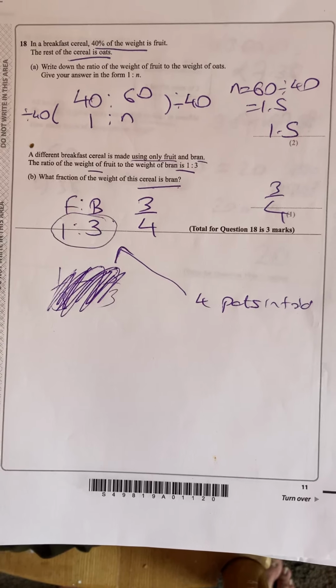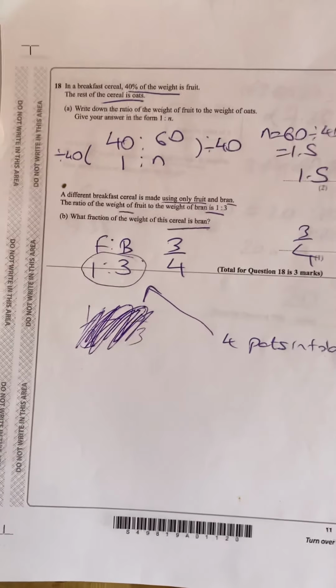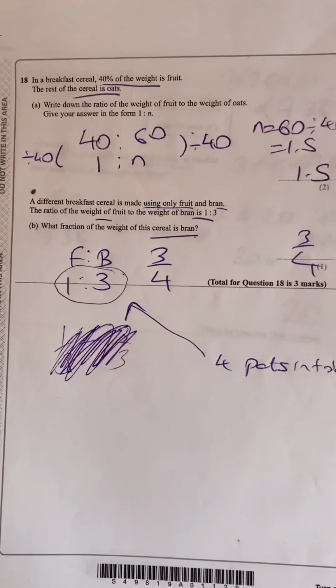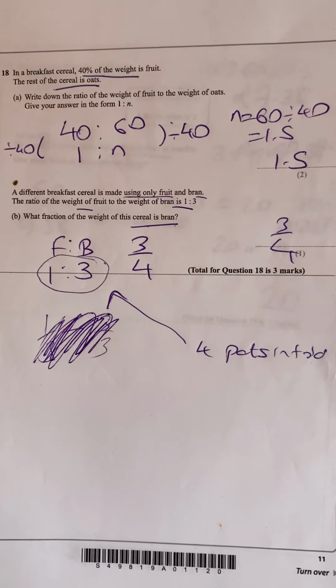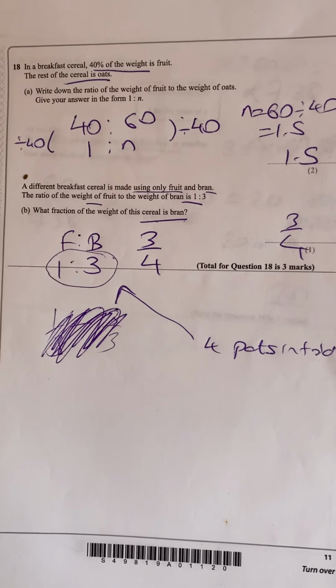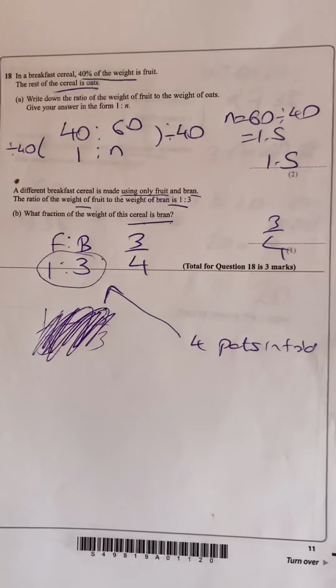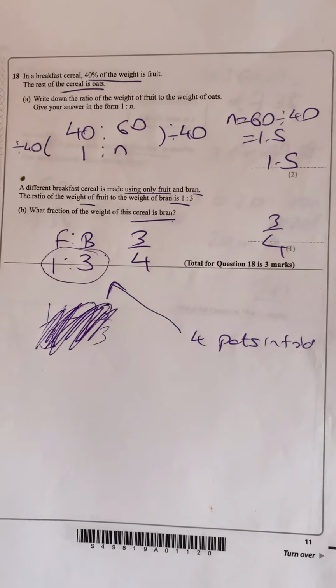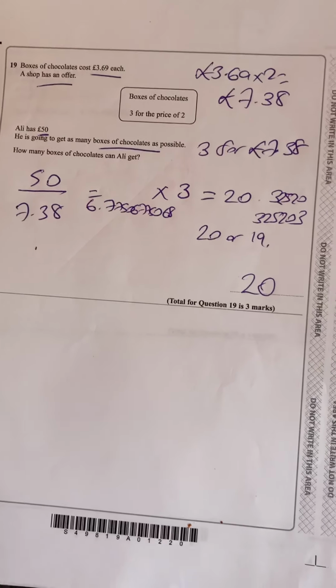Part B, guys. A breakfast cereal is made using only fruits and bran. The ratio of the weight of the fruit to the weight of the bran is 1 to 3. What fraction of the weight of the cereal is bran? Well, it's 3 out of 4 because there are 4 parts. So 3 out of 4. Okay, question number 19, guys.